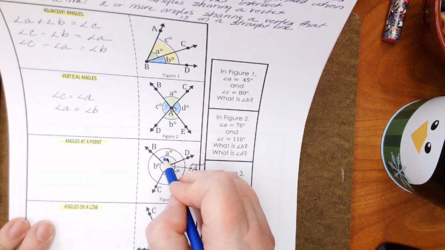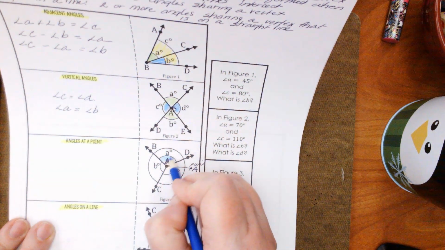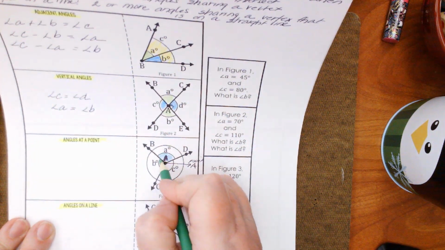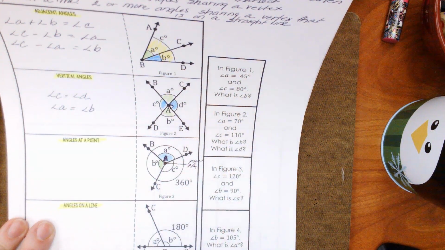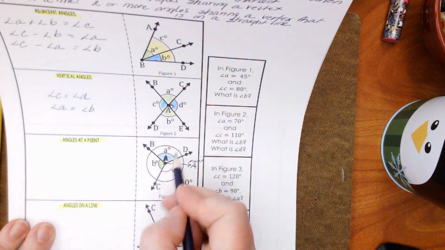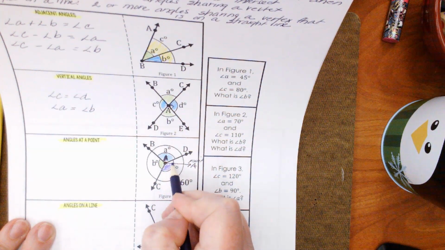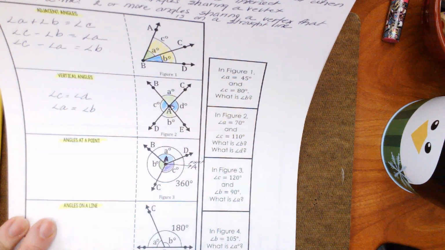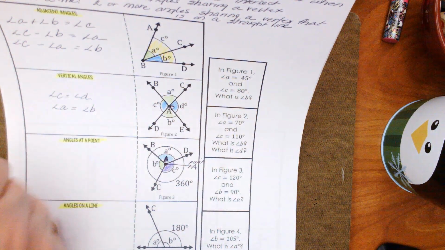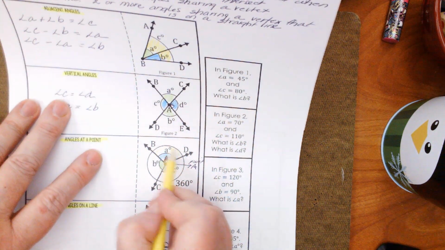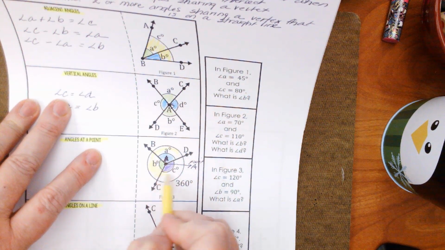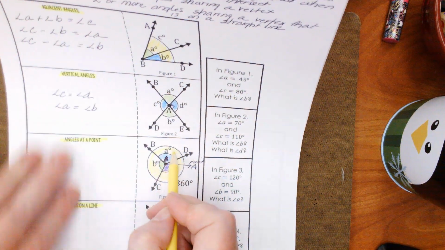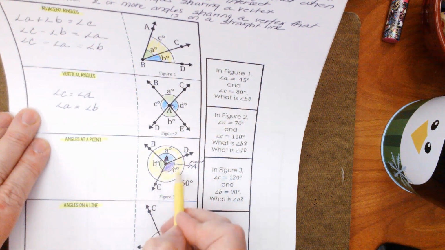So the angle A is the blue. The angle B would be the green. And the angle C would be the purple. And this point in the middle is point A. Okay? So all of them together equals 360 degrees.